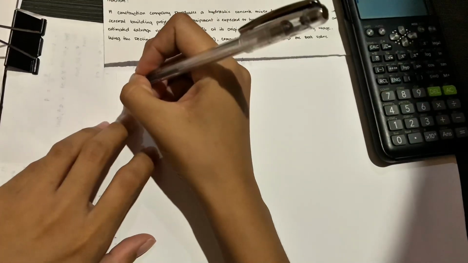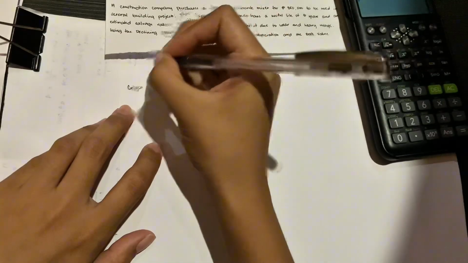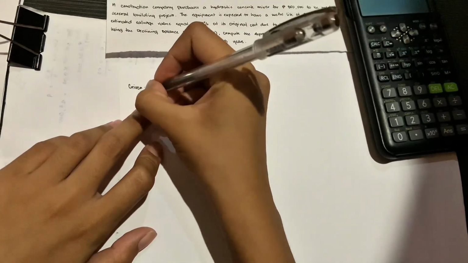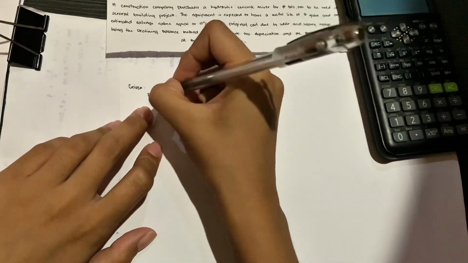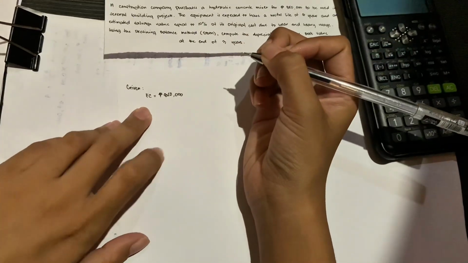First, we have to find the given. The first cost is 850,000 pesos.